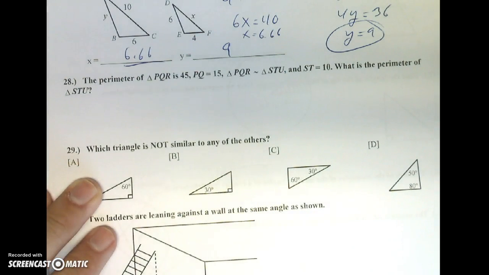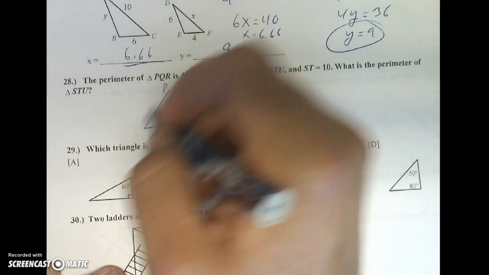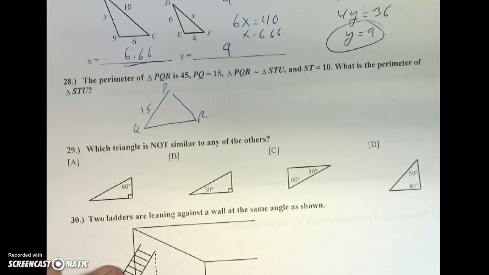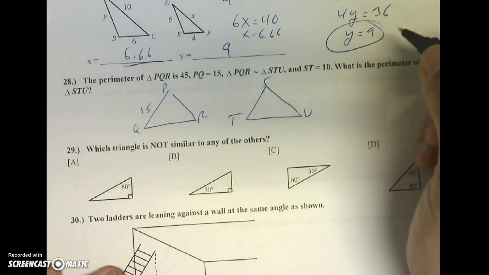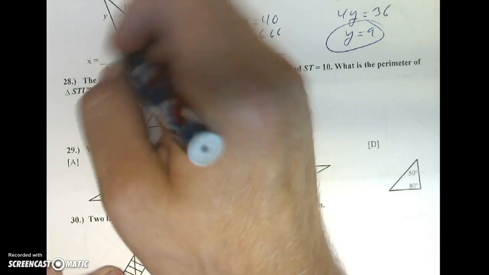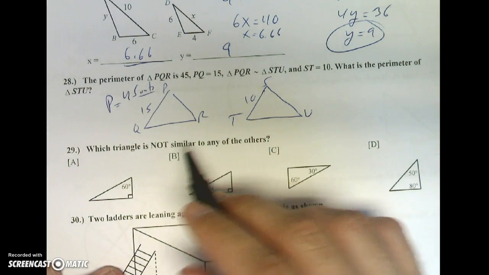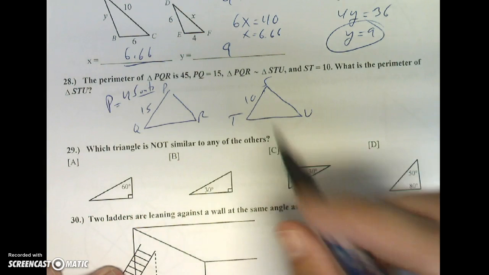Okay, good. The perimeter of triangle PQR is 45. PQ is 15. And then over here we have triangle STU, and they're saying ST is 10. What's the perimeter of STU? Well, here's the deal. The perimeter over here is, what do we say, 45 units? The perimeter follows the same with the ratio of the size. So 15 over 10, all right, is a 3-to-2 ratio.